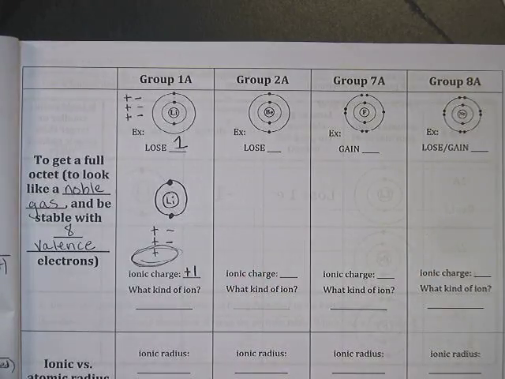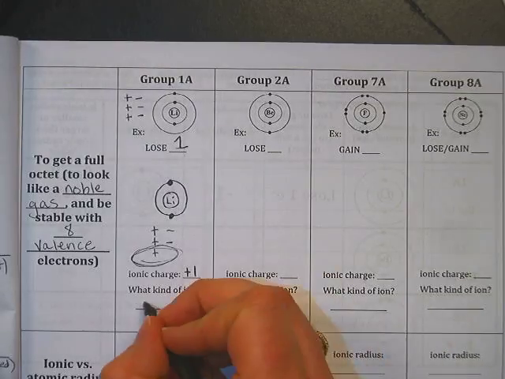What kind of ion is it if it has a +1 charge? Is it a cation or an anion? That is a cation.